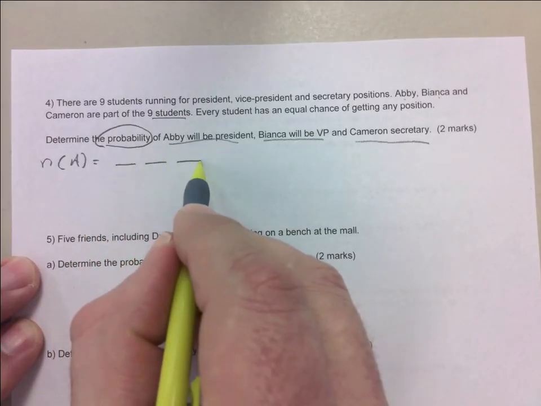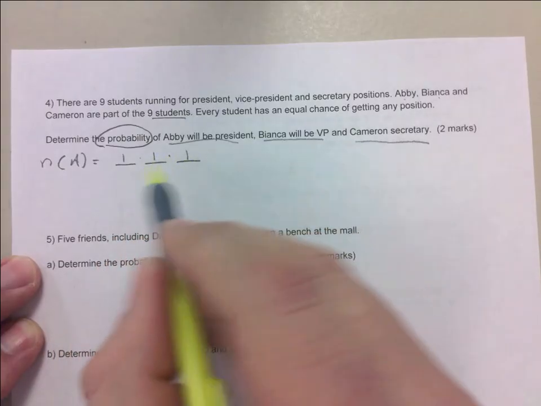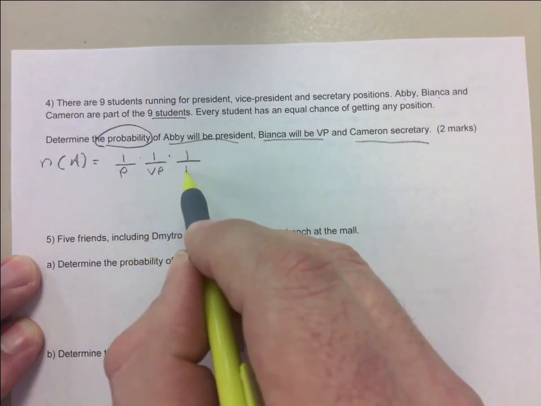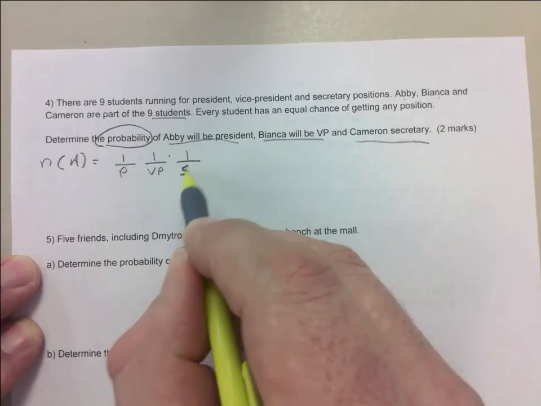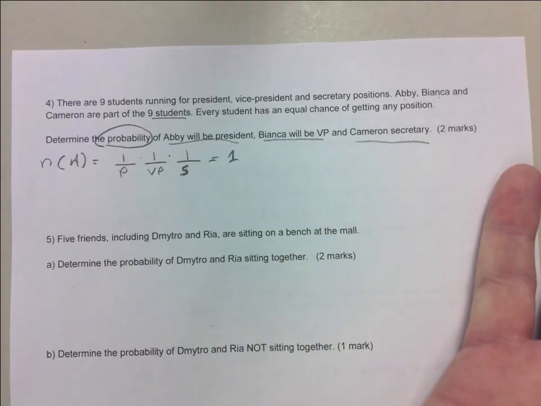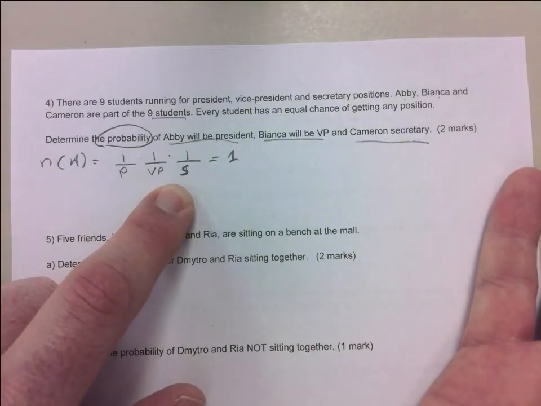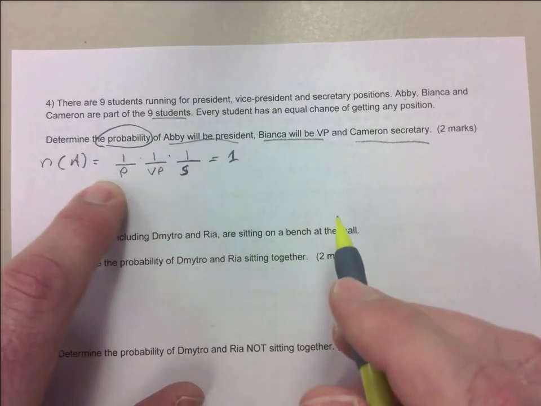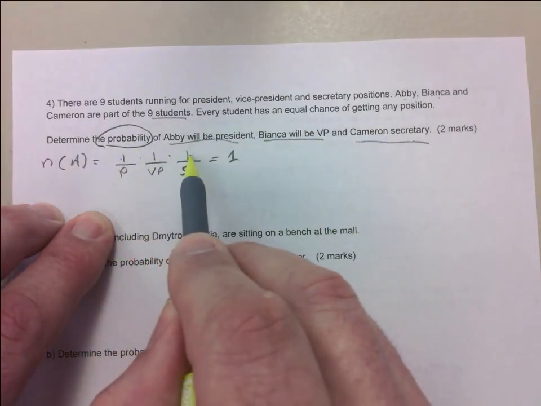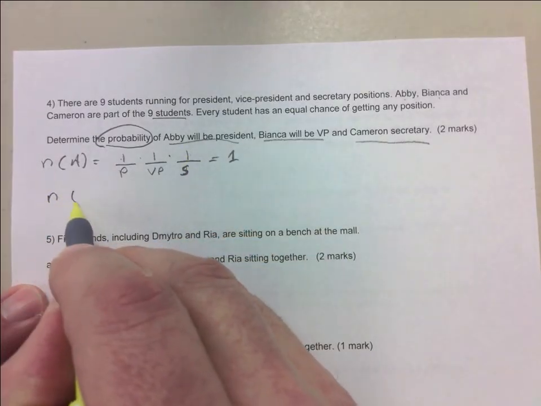Okay, if you have the 3 positions, 1 times 1 times 1, right? This is your president, vice president, and secretary. There's just one way for that to happen because they're all specifically placed in each job. If it just asked how many ways can those 3 be selected for these positions, it would be 3, 2, 1. Got it?